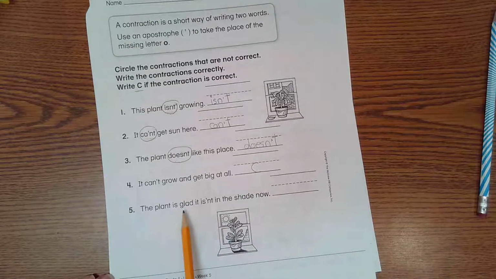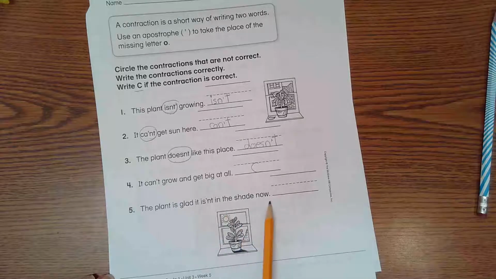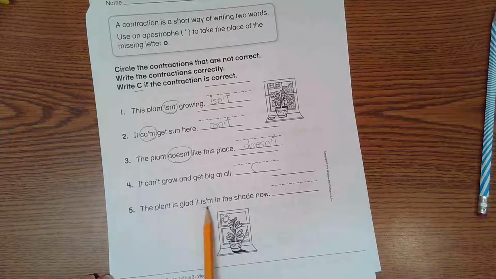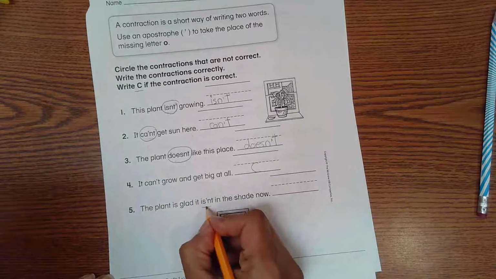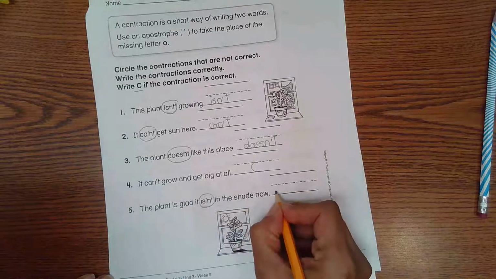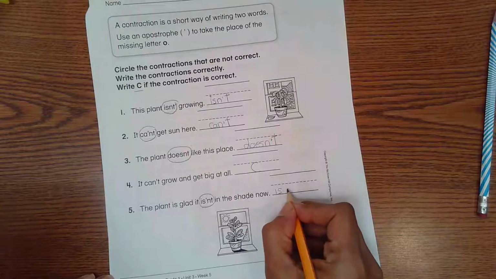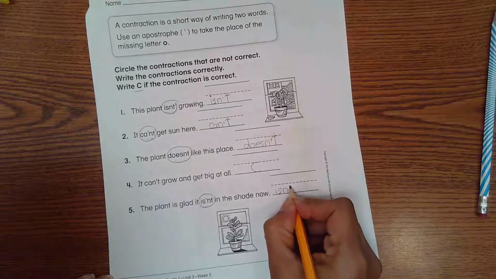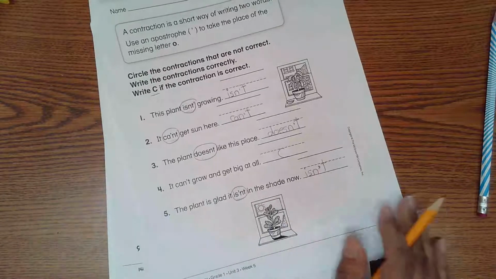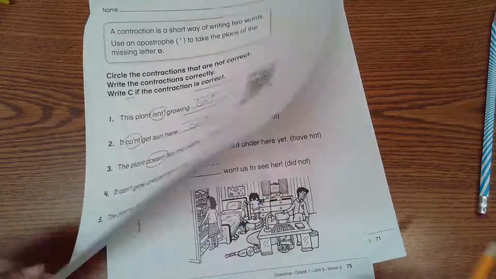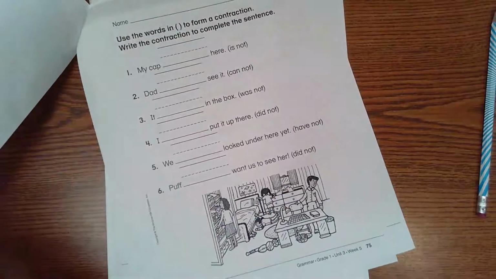So the plant is glad it isn't in the shade now. I can tell that this is a mistake because it's not written the correct way. I'm going to circle it and then write it the correct way, putting the apostrophe, replacing the O. So this is the correct way.